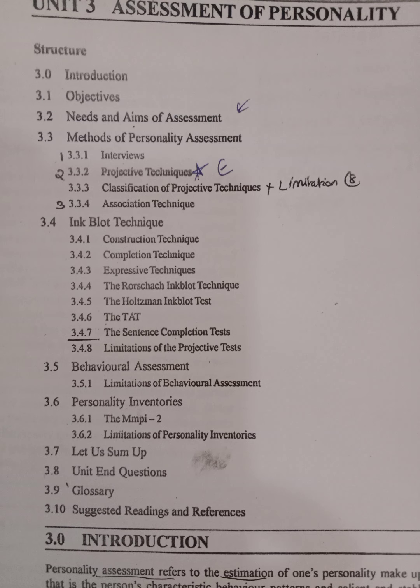Next is constitutive technique. In constitutive technique, making structure with an unstructured framework. Next is cathartic. It is the technique by which we can release the feelings of the examinee. And in interpretative technique, detailed meaning to a given situation is given by the examinee.